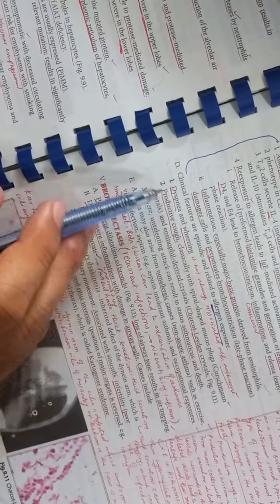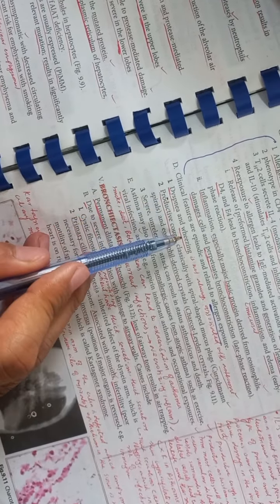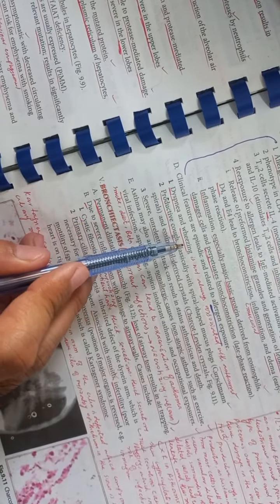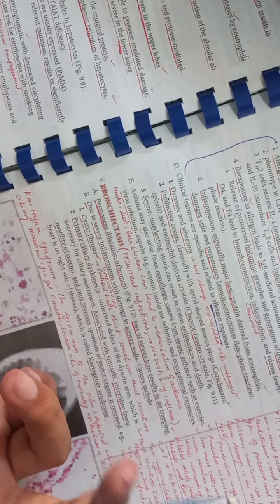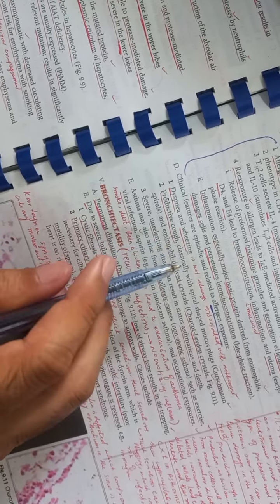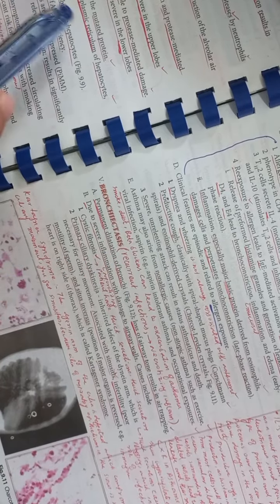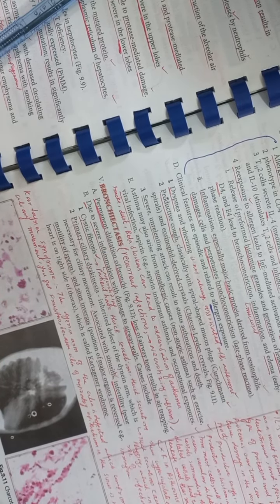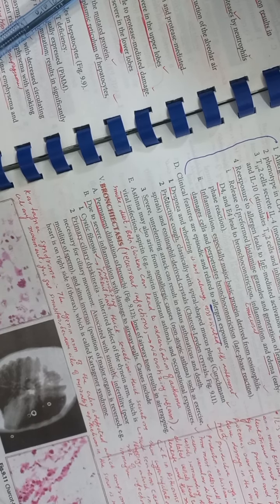So what are the clinical features? Dyspnea and wheezing. Dyspnea is shortness of breath, which is a general term. You all know that, right? But wheezing is something seen specifically in bronchial asthma, though it's not only associated with bronchial asthma. So if someone has wheezing, do not always suspect that he must have bronchial asthma.